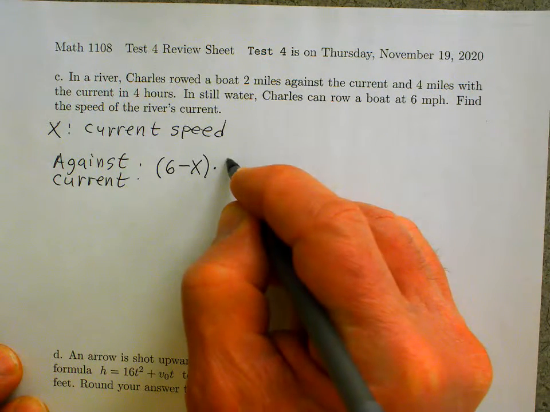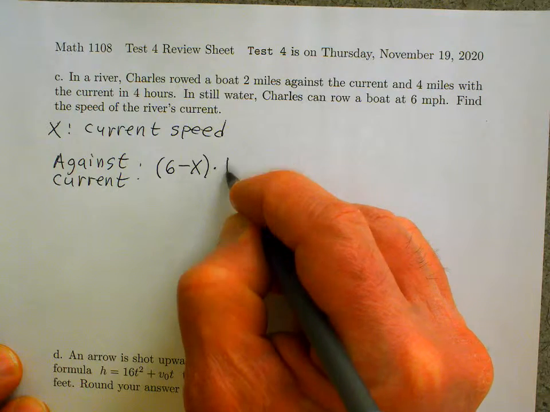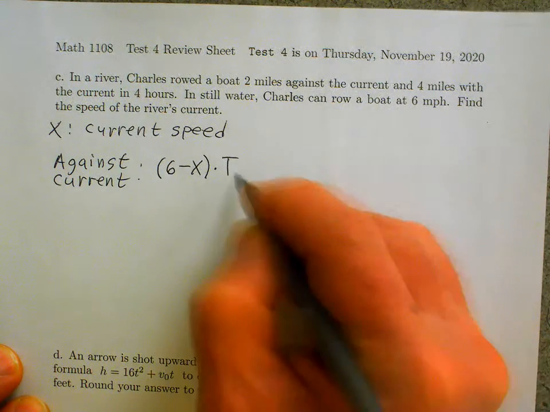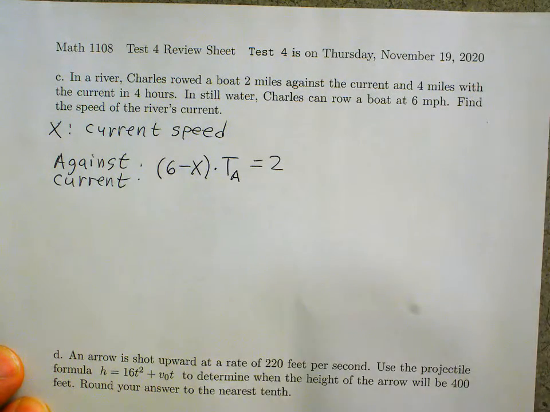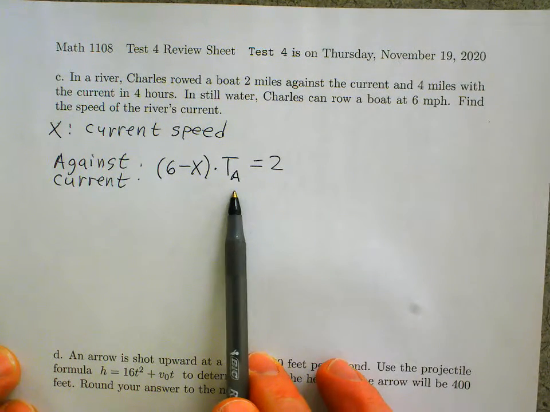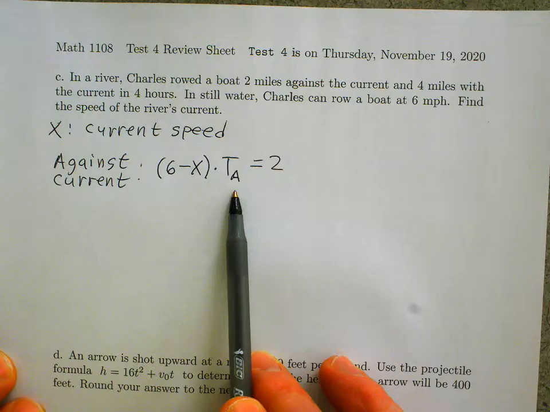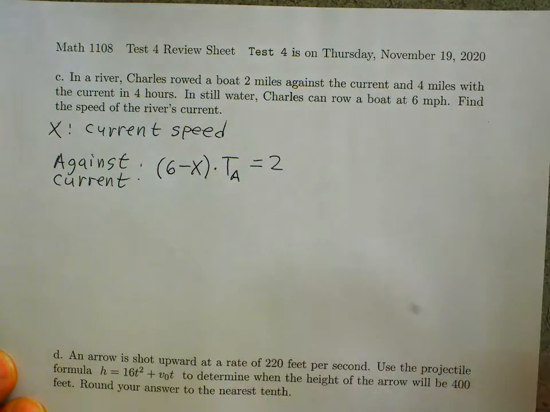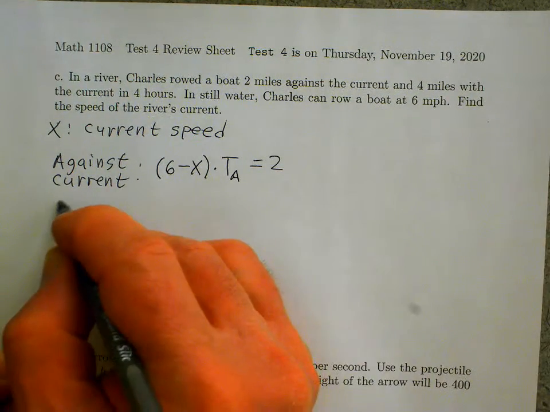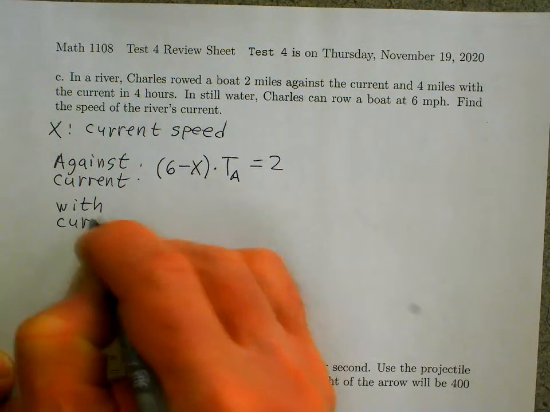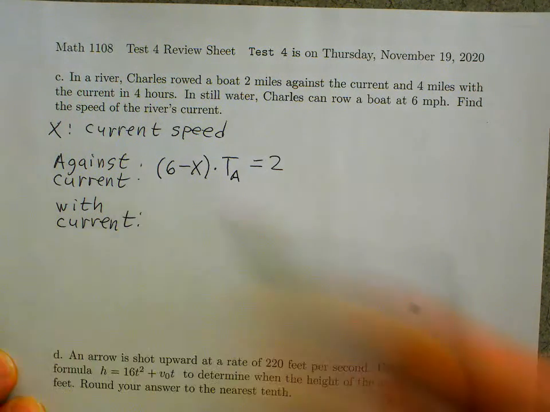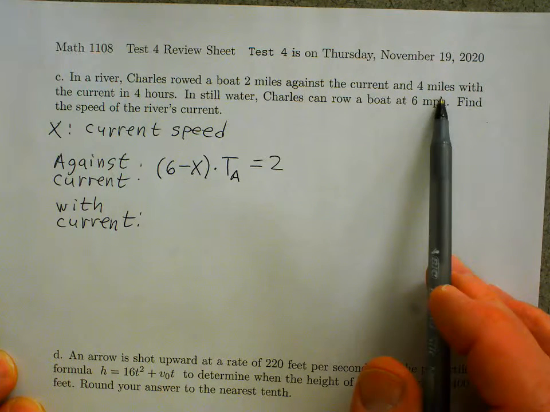And then we don't know the specific amount of time it takes him to go 2 miles upstream. So we'll use T sub A to represent the amount of time it takes him to go 2 miles against the current. And then with the current, or downstream, he rows 4 miles.